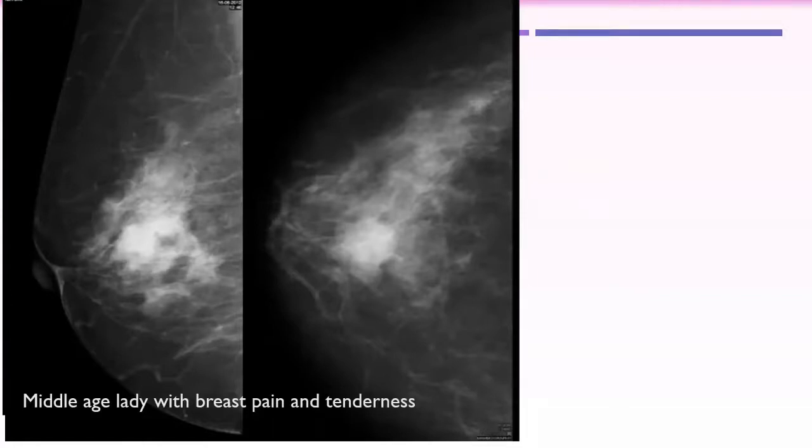The outline is indistinct. Yes, the most important thing is to describe the borders of the lesions. This is a high density mass with indistinct borders, indistinct margin. So it will be BI-RADS 4B.